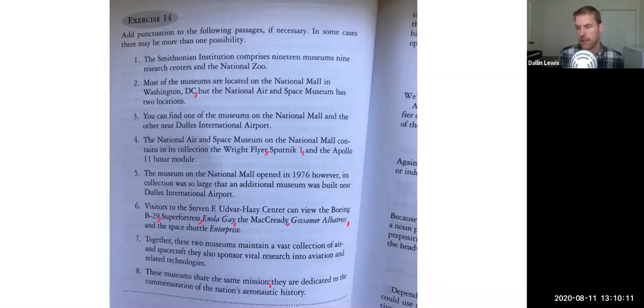It says they are dedicated to the commemoration of the nation's aeronautic history. So I think the colon makes a nice reveal moment. Semicolons are more for putting together two things that are related, but not directly linked, whereas colons are more about almost a step 1 to step 2 type of feel. Okay. Go ahead and take away my commas.